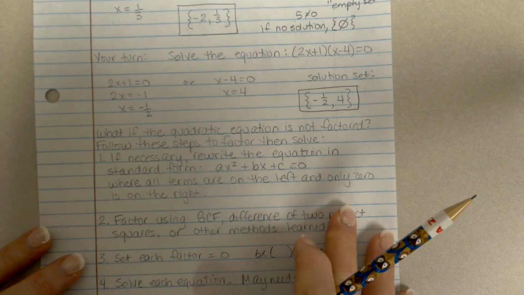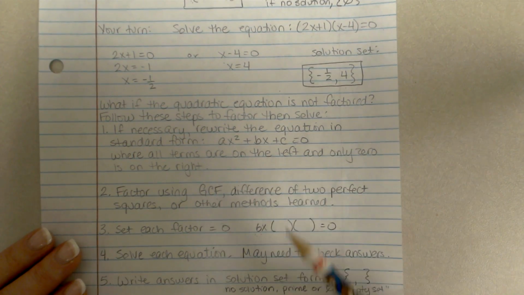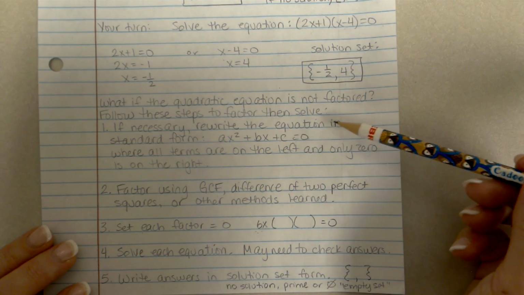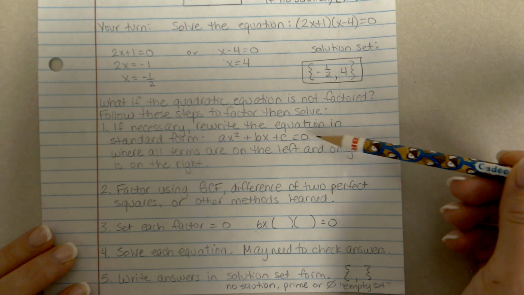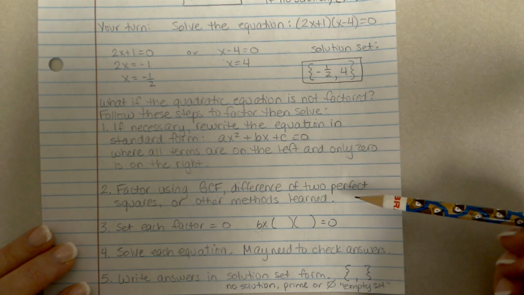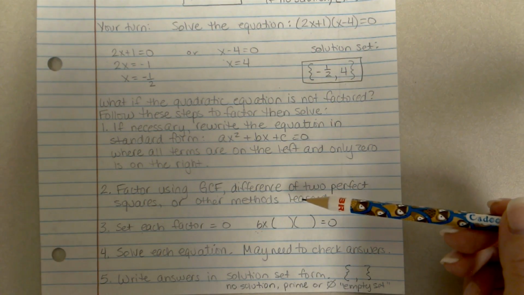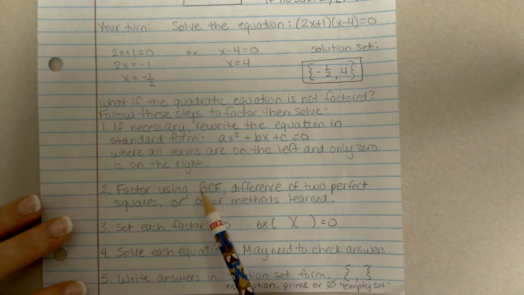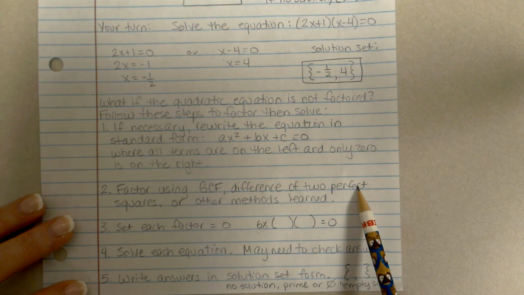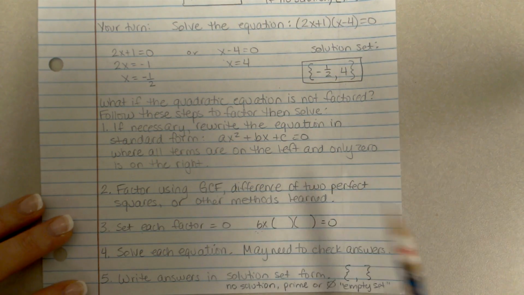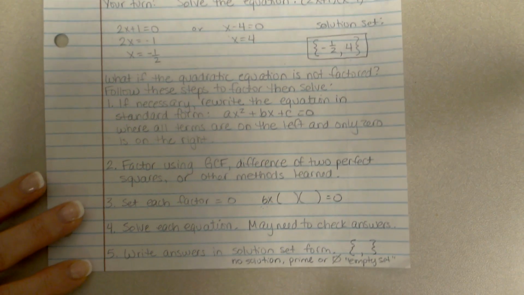All right, so what if it's not factored, like that very first one? So you're going to follow these steps. You rearrange the equation so that there's only 0 on one side and everything else is on the left. You factor out any greatest common factor that you might have. In other words, is there something in common that you can take out first to simplify it, like a 3x or whatever? You also factor using difference of squares, or maybe other methods that you've learned, factor by grouping or whatever.